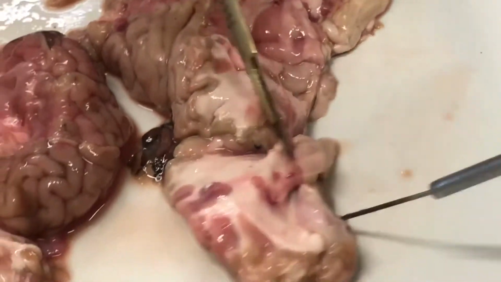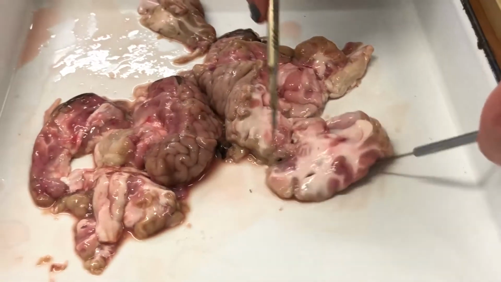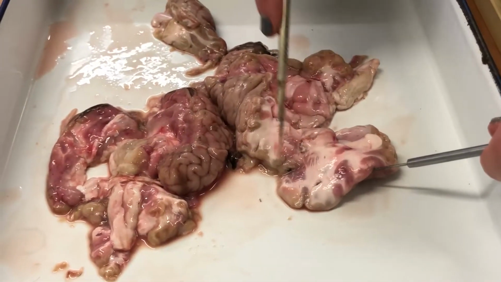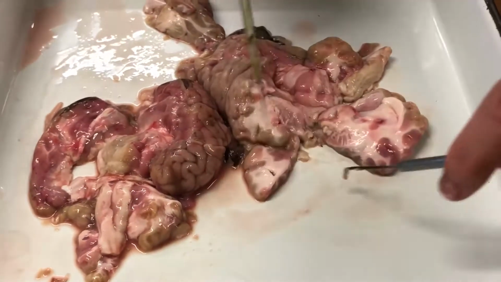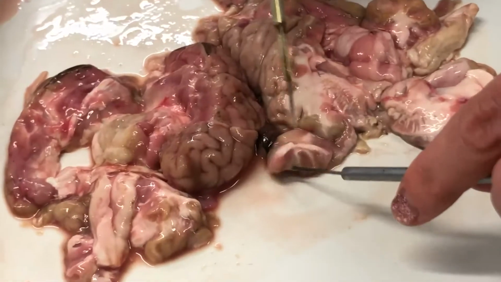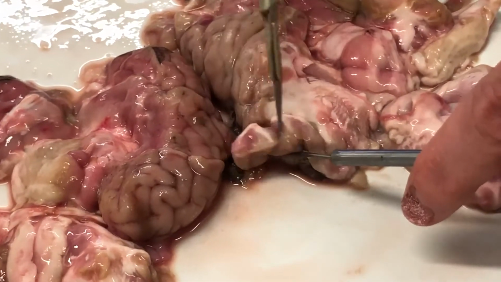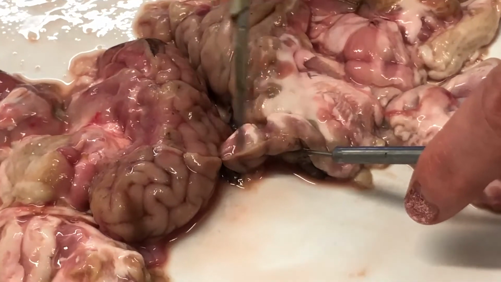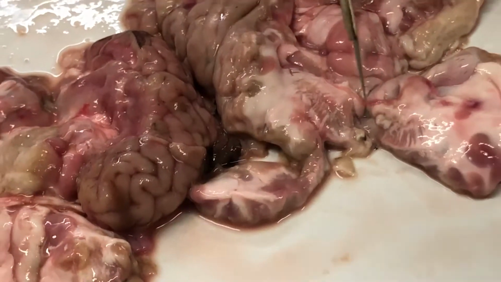Okay, so now we have a good example of the left hemisphere, which is the left side of the brain. If we slice off the front of the left side of the brain, this section here is important for language. So people who have a problem with their left frontal side of their brain have difficulty producing speech.